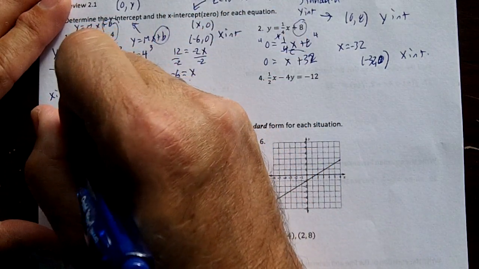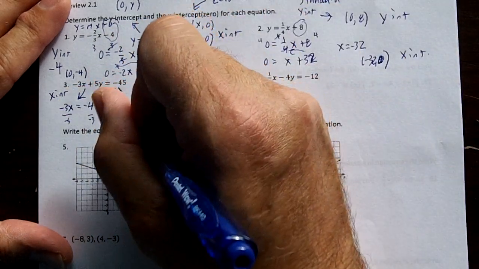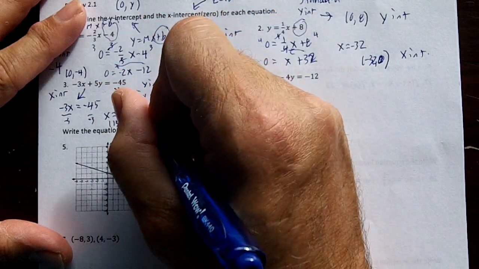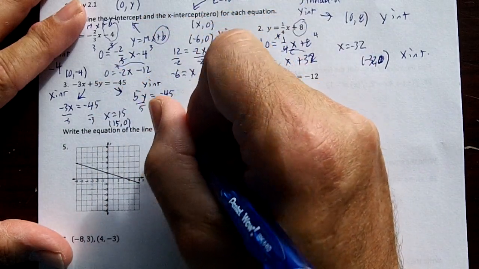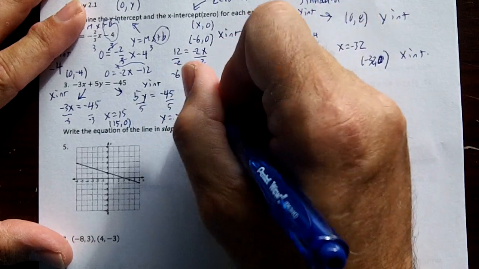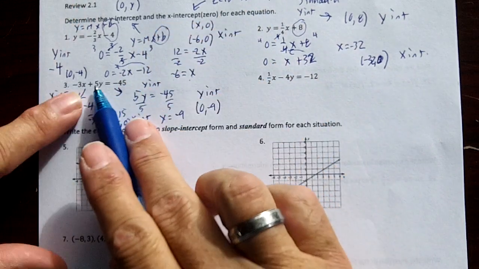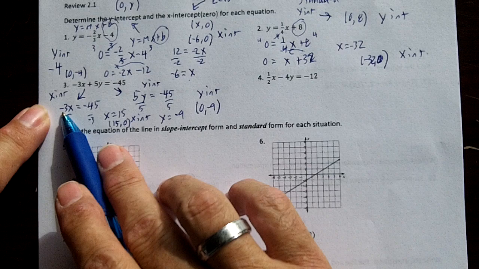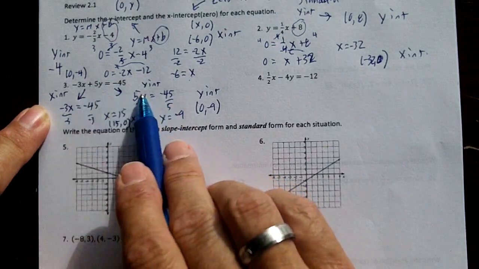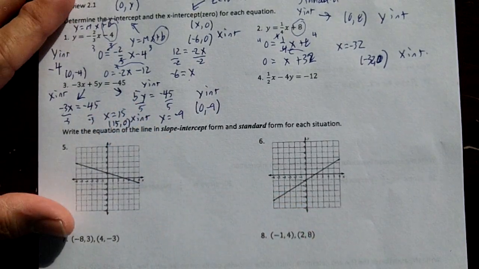So right here, if I divide by negative 3, I'm going to get x equals 15. As an ordered pair, that's 15, 0. Over here, I'm going to divide by 5, and I'm going to get y equal negative 9. As an ordered pair, that would be 0, negative 9. So this is my y-intercept. This is my x-intercept. So if it's in standard form, it's pretty easy. You just do negative 3x equal negative 45 and 5y equal negative 45. You rewrite the problem twice, taking out the letter, and you just solve, and that gives you your intercepts.